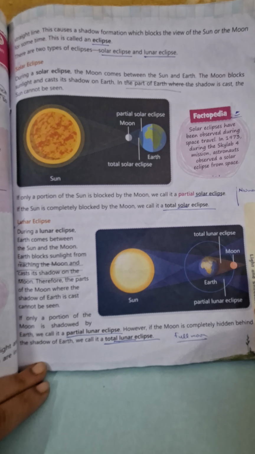There are sometimes blood moon types of things. But the basic difference between solar and lunar eclipse, if the question is to differentiate: moon coming in between, earth coming in between. Moon casting the shadow on the earth, earth casting the shadow on the moon. This is less frequent, this is more frequent. We should not see the sun during a solar eclipse because it is unsafe; there are harmful rays coming and it may lead to permanent damage to the eyes. We can see the moon during a lunar eclipse. It's not harmful.